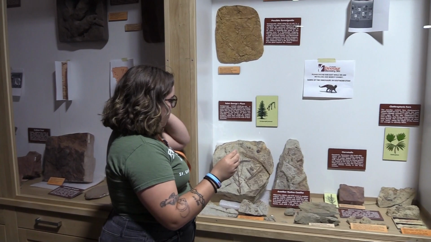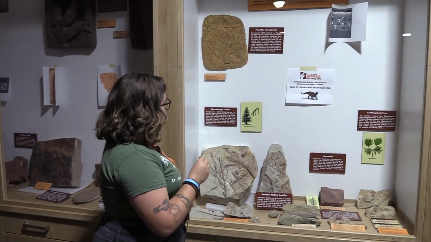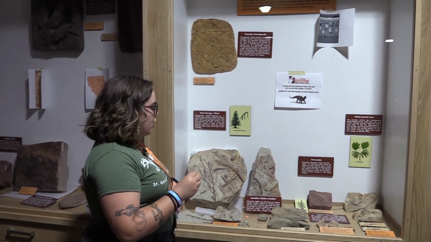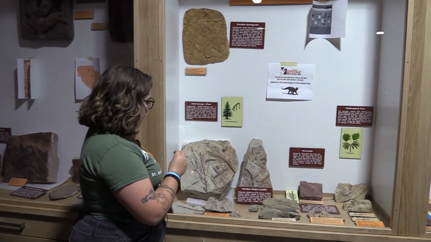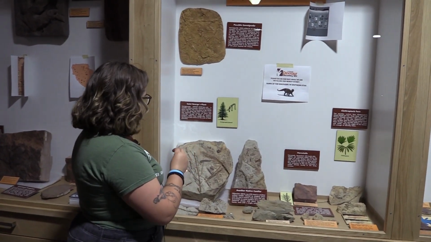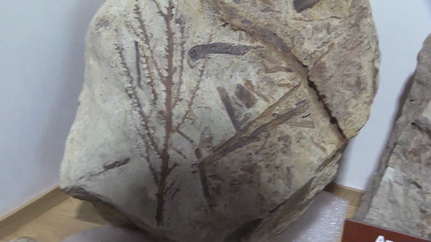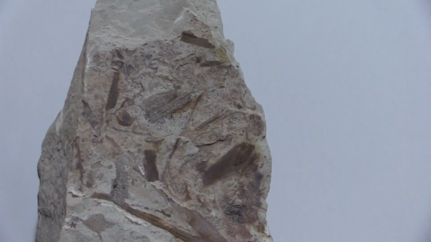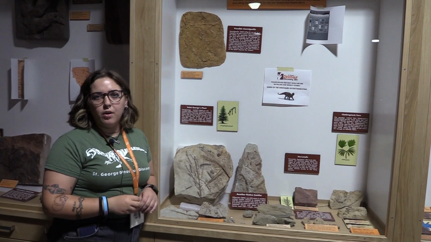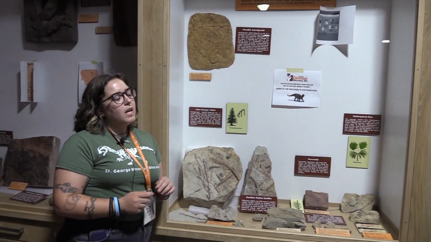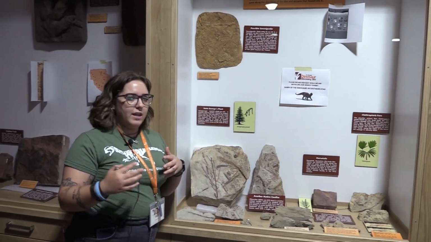And then right here we have some plants. So over here we have a conifer. It's called St. Georgii. And then right here we have something called Milnerites, and this one is named after our local paleontologist. He discovered it, but he didn't name it.